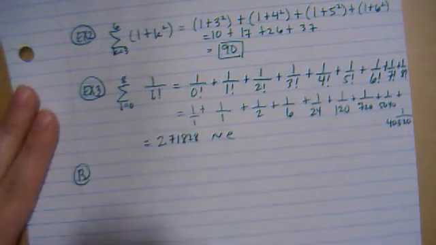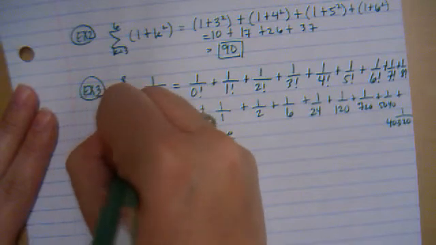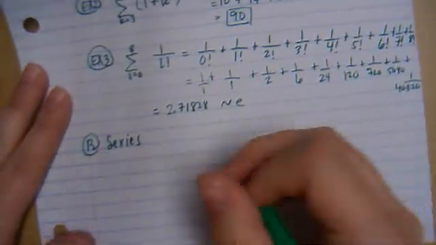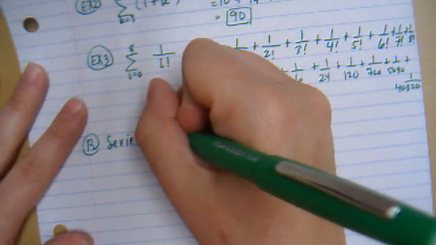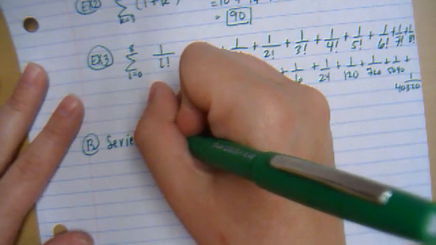Okay, part B, series. The definition is the sum of the first n terms, which are finite sums or partial sums.